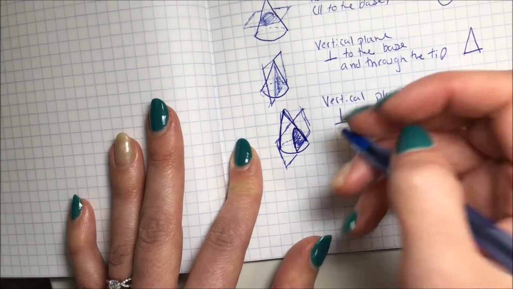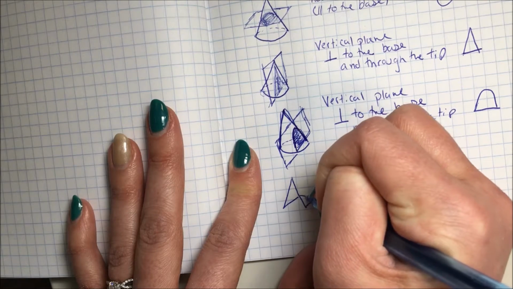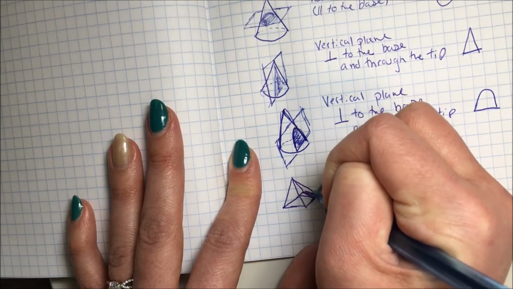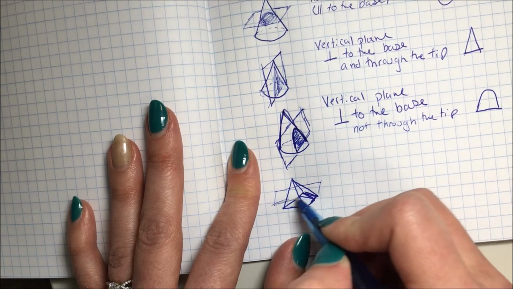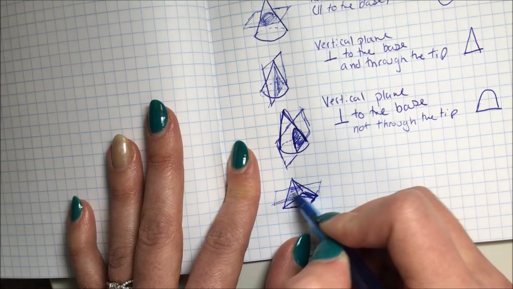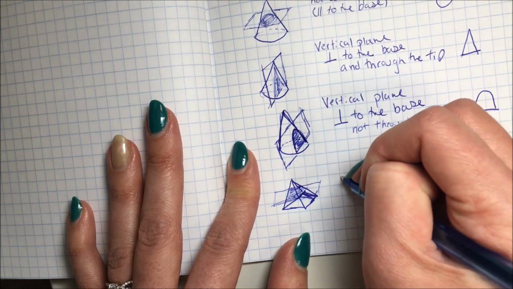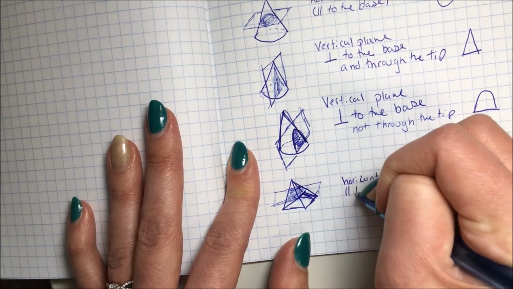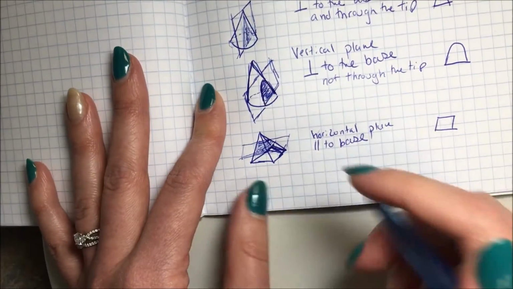Okay. Another shape that we might see that would be a little bit confusing is a pyramid. I always draw my pyramids badly. Give me a minute here to make it look pretty good. Okay. If I did a plane that was parallel to the base, well, the inside, that shape would just be the same shape as the base. It would just be like a square or a rectangle.